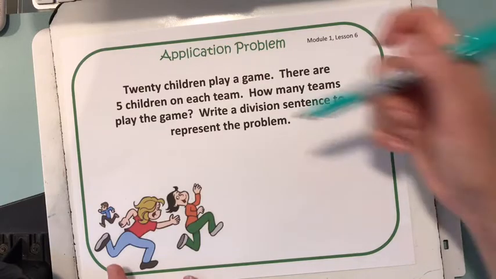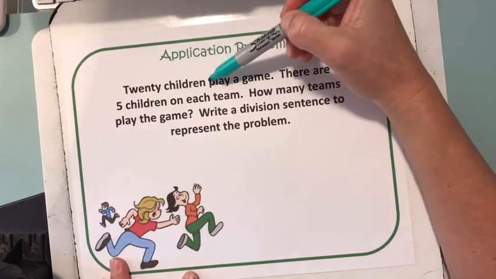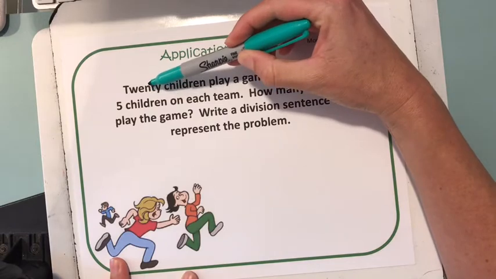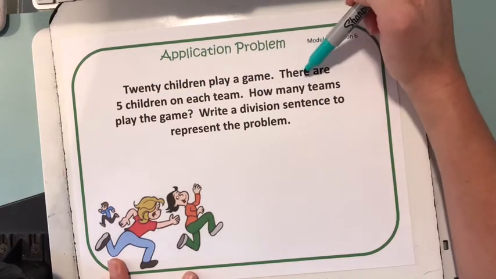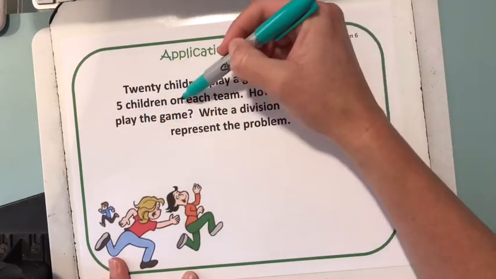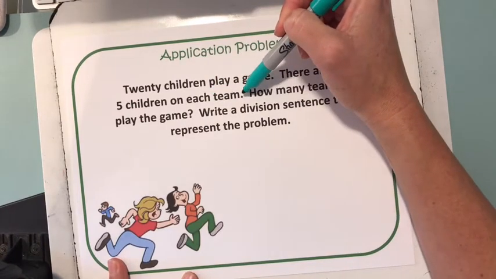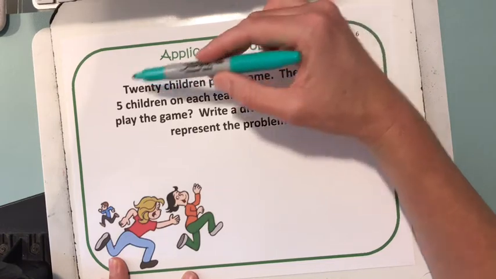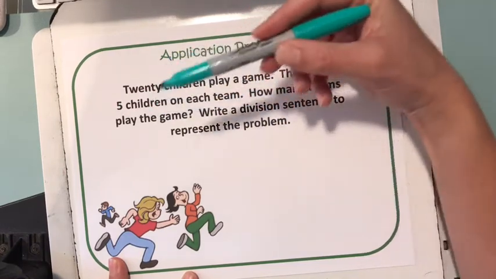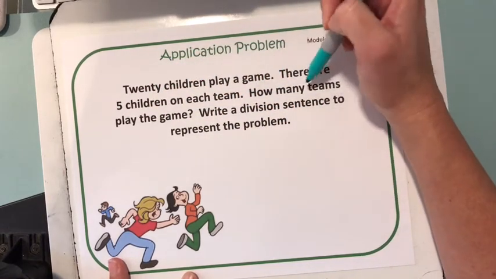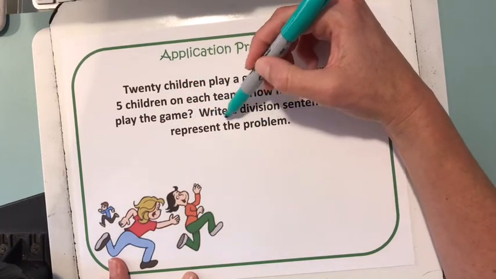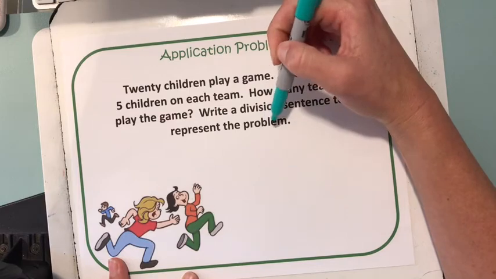All right, here's our application problem. 20 children play a game. Oh, do we know the total? I think we do. There are 5 children in each team. Oh, do we know the size of the group? We do. We know that there's 5 children on each team. How many teams play the game? We want to write a division sentence to represent the problem.